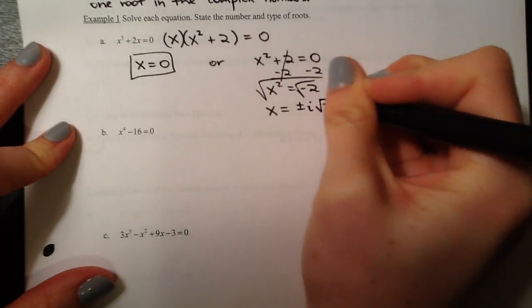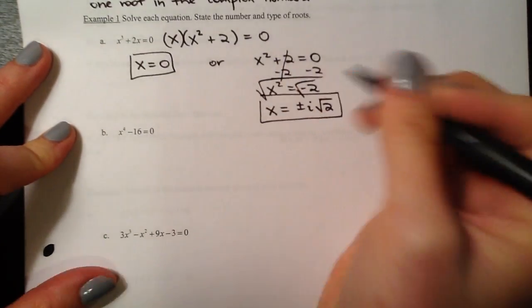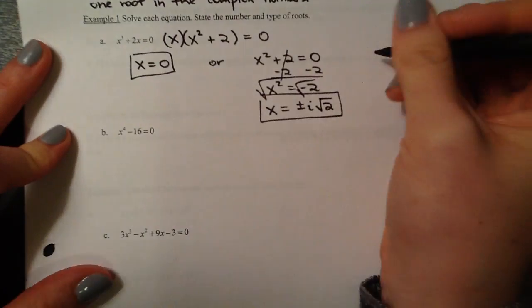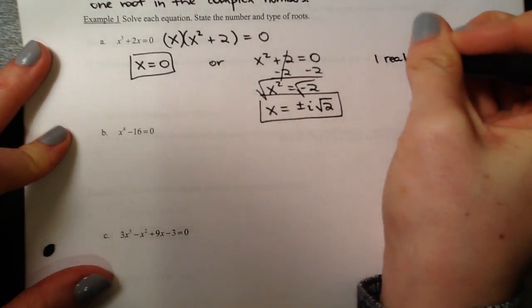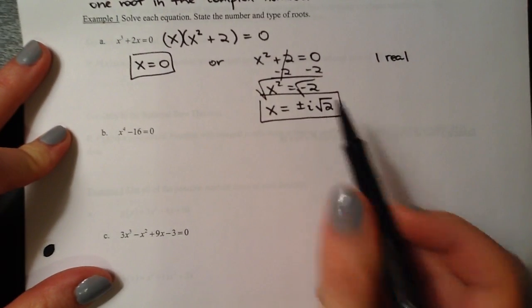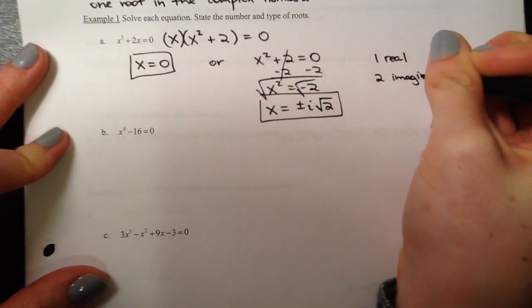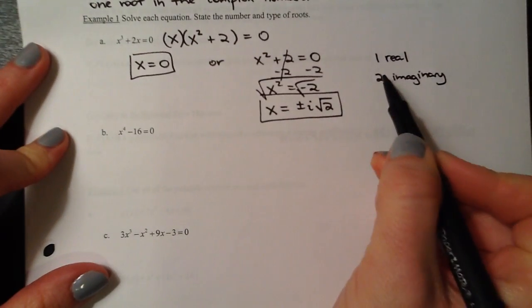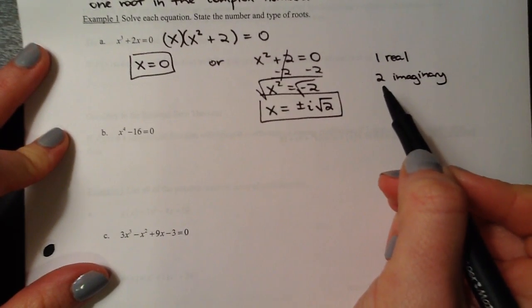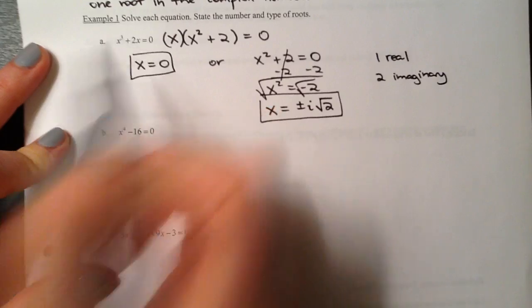And then the square root of 2 just stays exactly where it is. All right, so here's what I have. I have this one real answer. And then right here, remember the plus or minus technically counts as 2 different answers. So I have one real and I have 2 imaginary. So altogether, I have 1, 2, 3 different solutions. And no coincidence, my degree is 3.